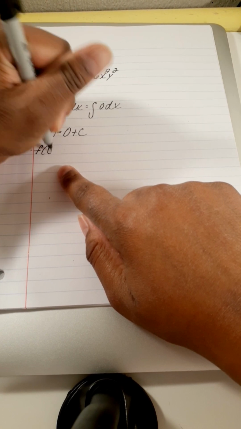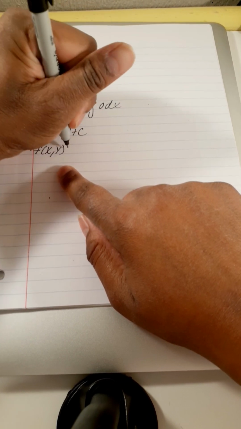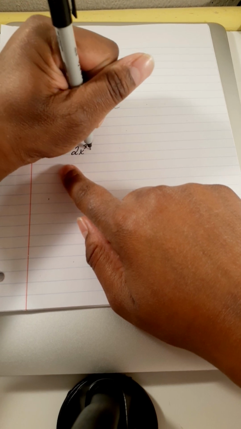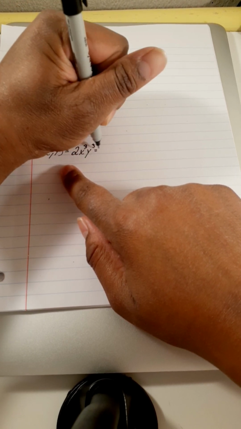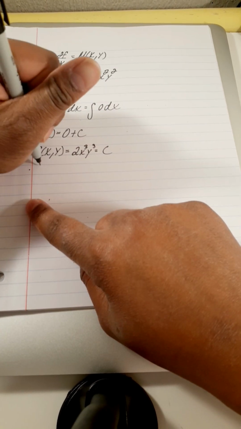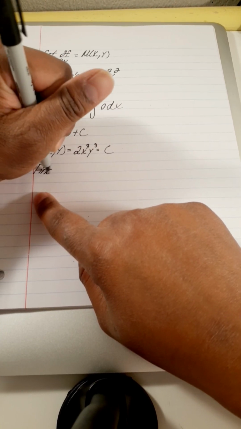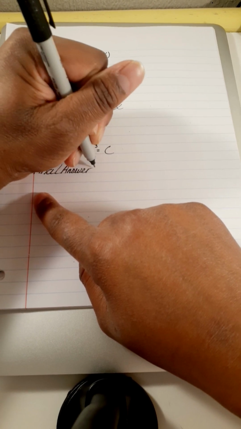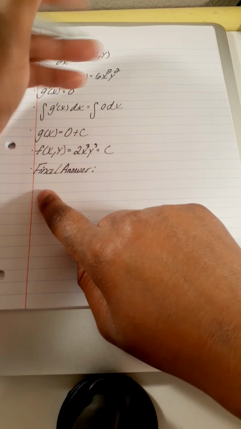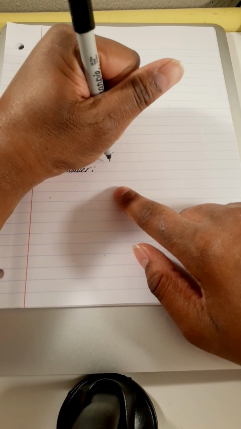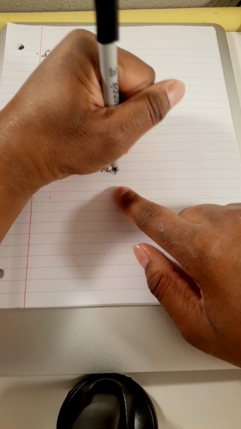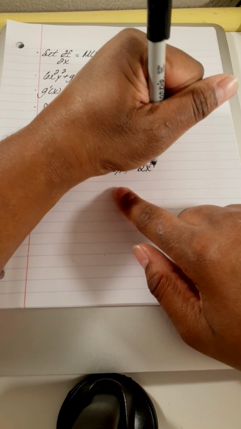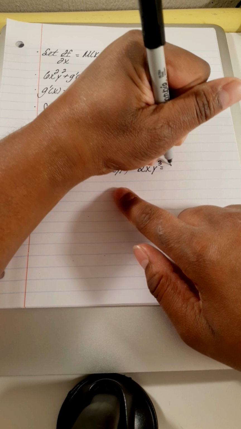So we now have a g of x, so f of x comma y is going to be equal to 2x cubed y cubed is equal to c, which would be your answer. So your final answer is going to be f of x comma y is equal to 2x cubed y cubed is equal to c.